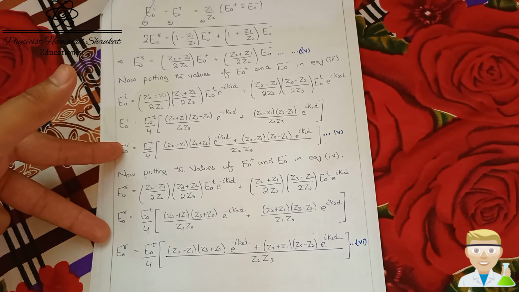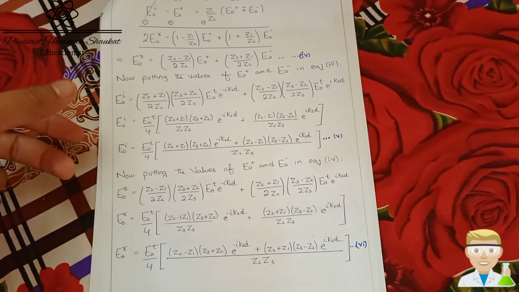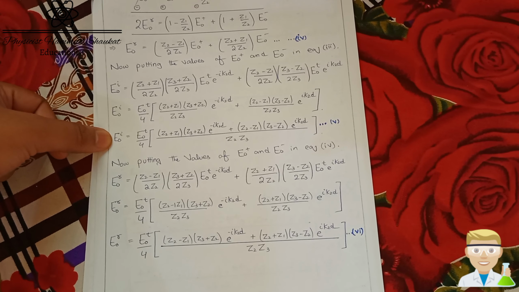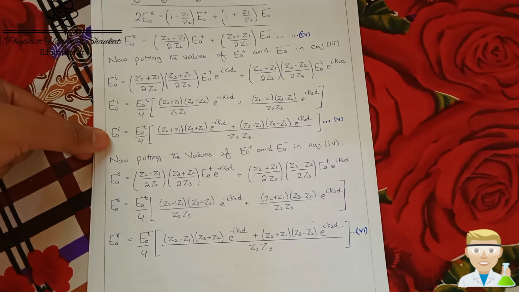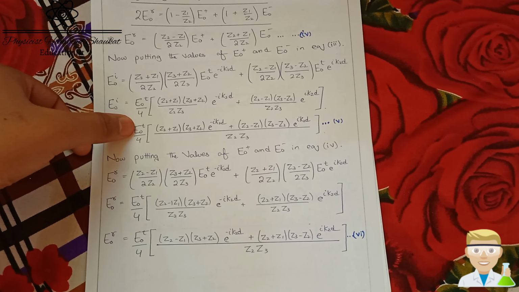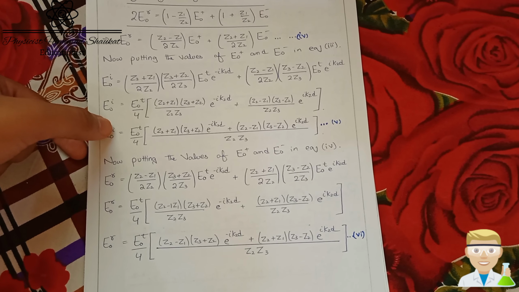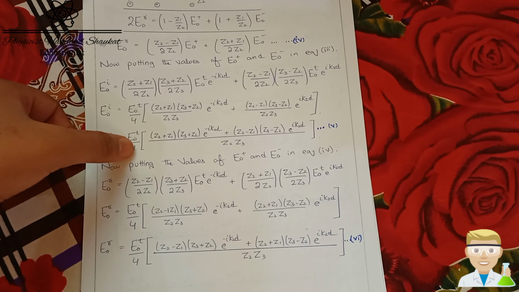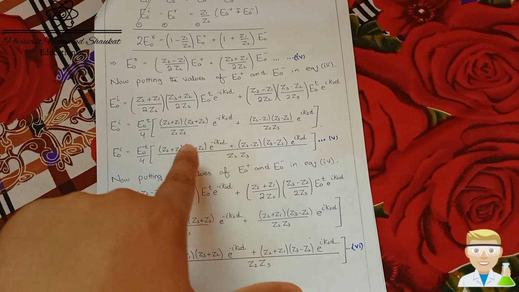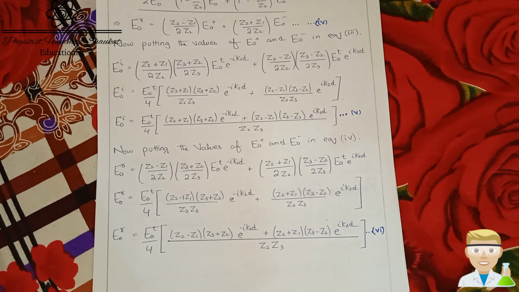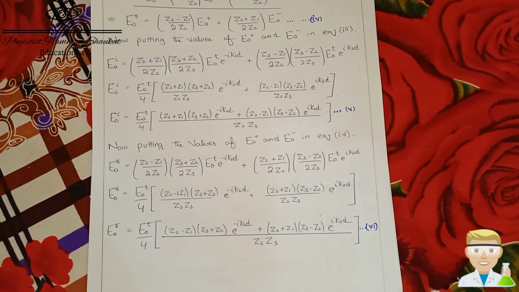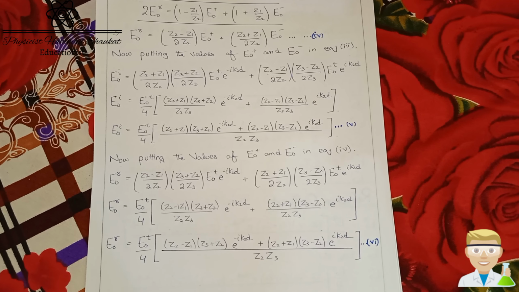Quite easy. But how can you find the transmission coefficient? By using only a single equation, equation number 5, because you know that your transmission coefficient is basically equal to E naught t divided by E naught I. So just move this E naught I into the denominator of E naught t and move all the other values to the other side, and you will get your transmission coefficient. Okay, so now let's check how we can do this.